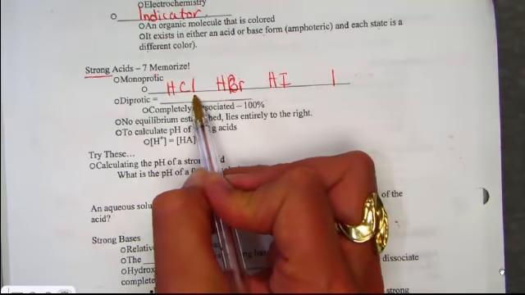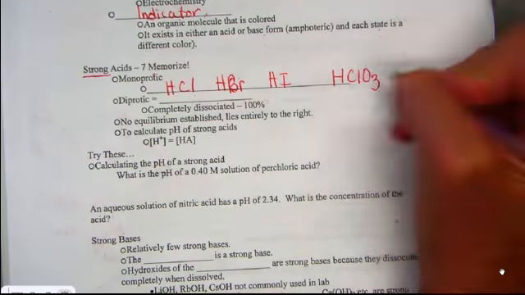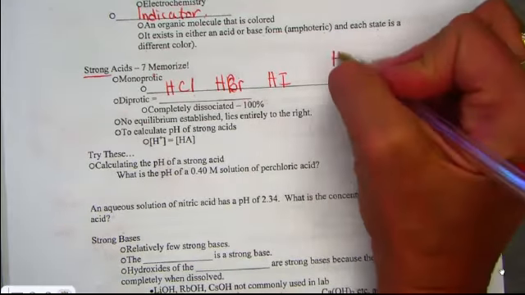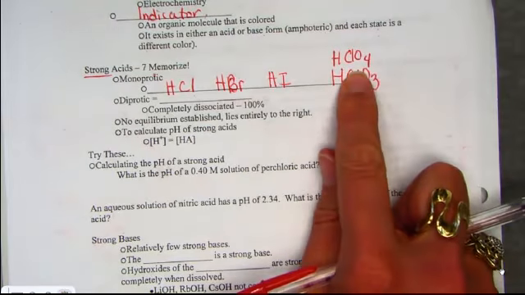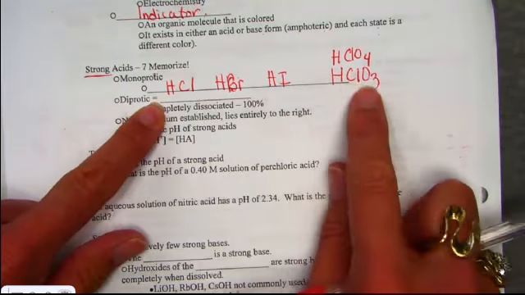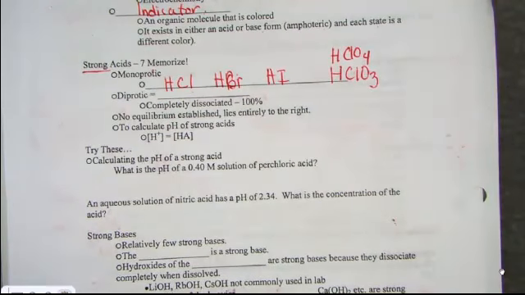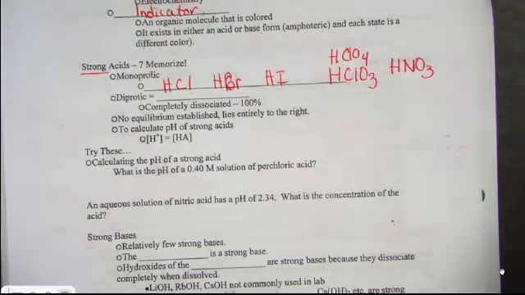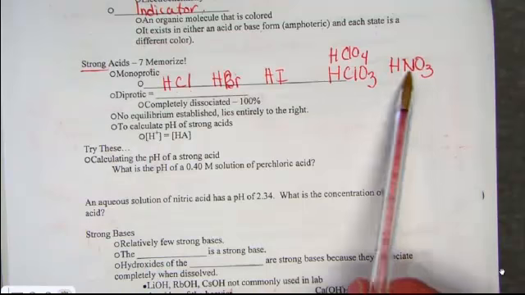Chlorine actually gets me 3 of them. Hydrochloric, plain old chloric from the polyatomic chlorate, perchloric, coming from the polyatomic ion perchlorate. So I've got hydrochloric, chloric, and perchloric. All those chlorine acids are strong. And one more, the nitric acid is also a monoprotic strong acid.